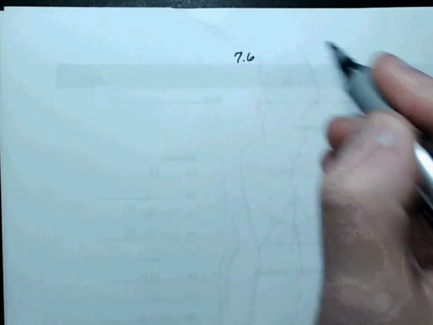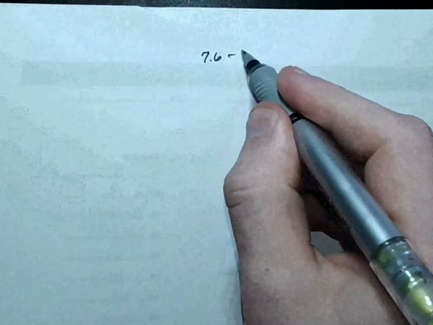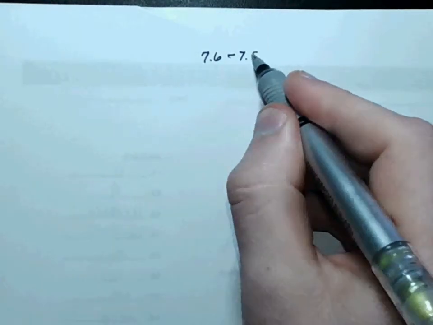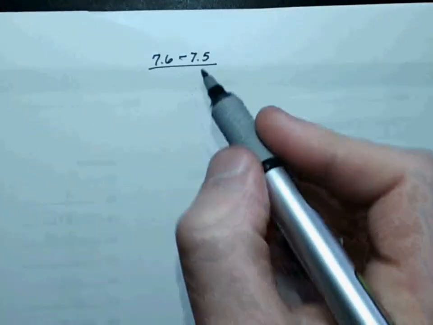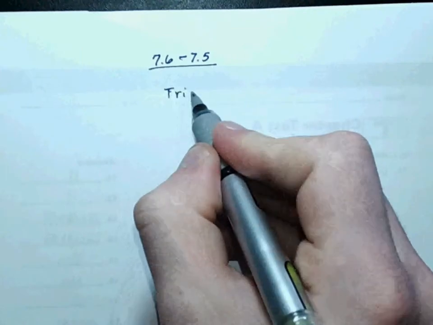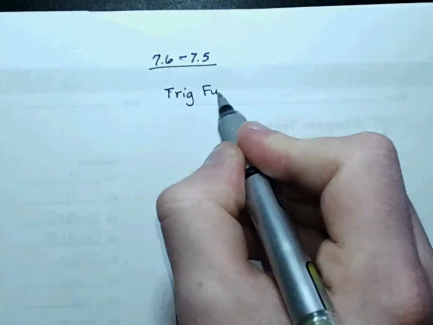Today we're going to go over chapter 7.6. We skipped 7.5, but I'm going to cover both 7.5 and 7.6 because they're very closely related. So what we're going to talk about today are some things that we call trig functions.